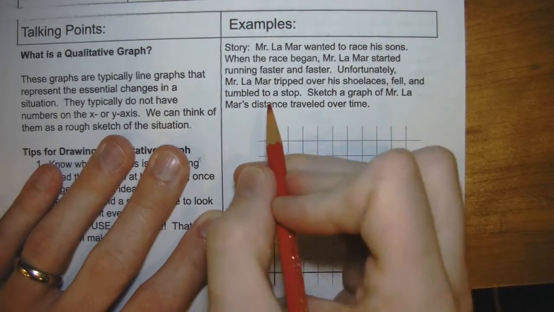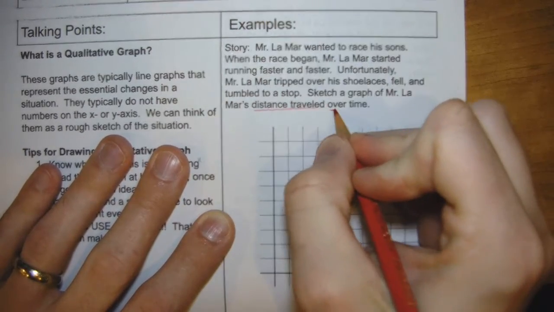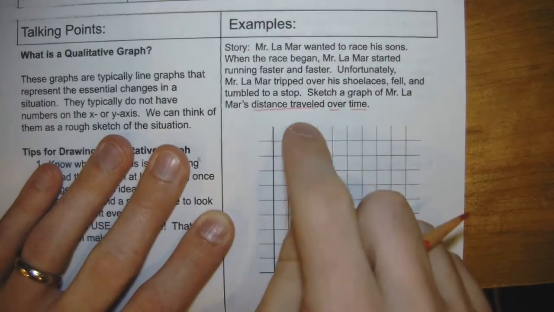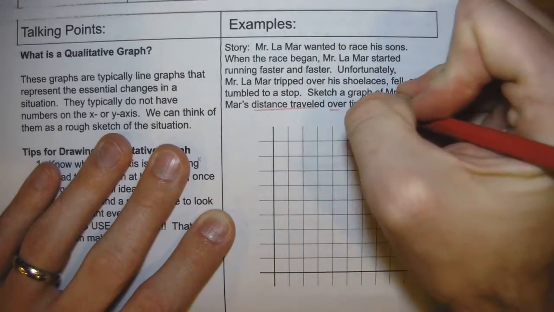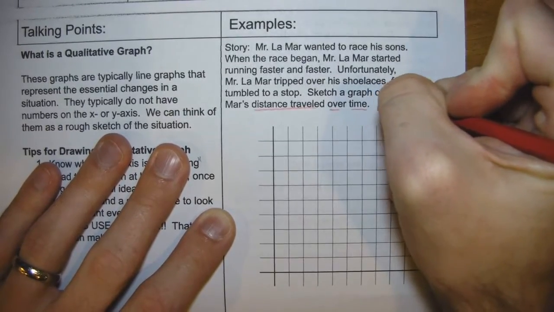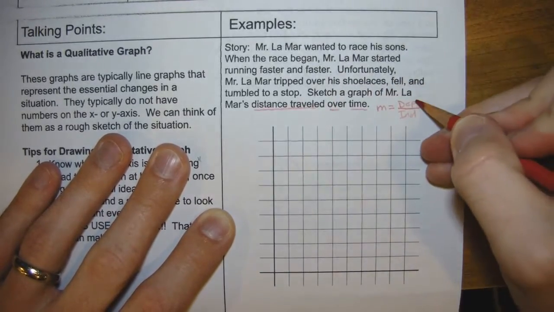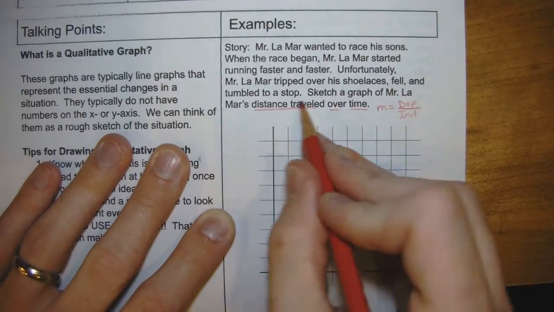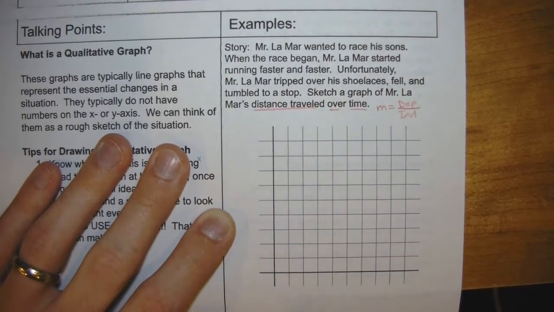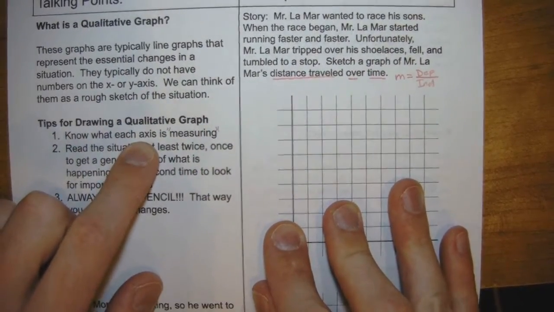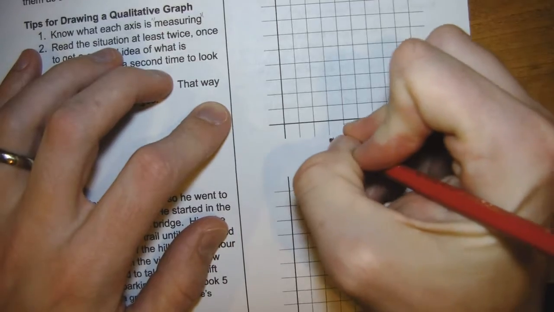Now, notice how that's worded: distance traveled over time. The way these are worded is going to tell you what's going to go on the x and y axis. Remember back to slope. One way to talk about it was dependent over independent, and notice that word I used, over. So when we see distance traveled over time, this is telling us what needs to go on each axis. And that's one of the first things we need to know when making these graphs: what are we actually measuring? So on the x-axis, we're measuring time.